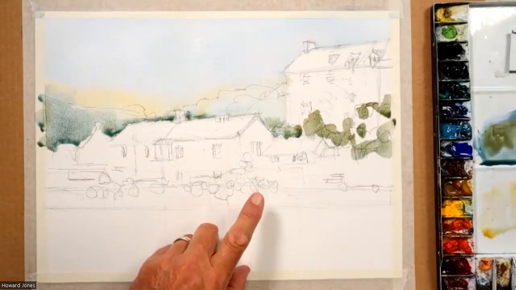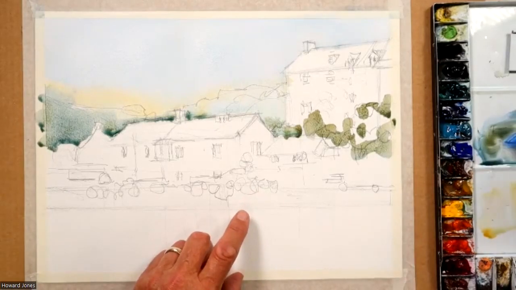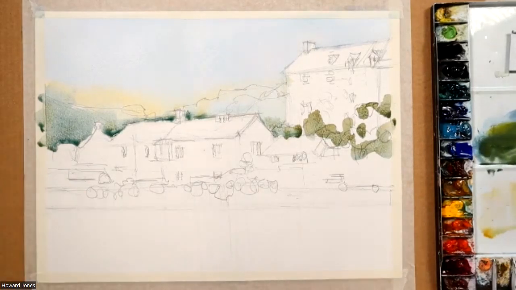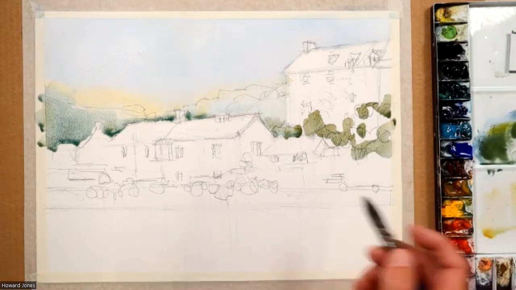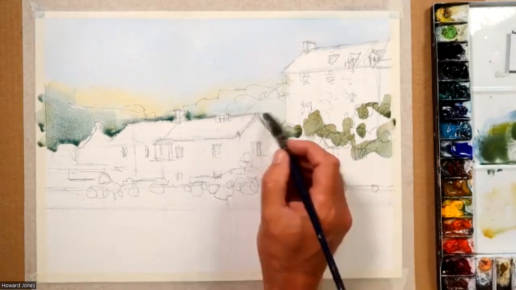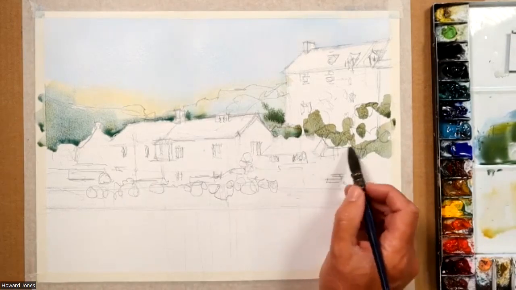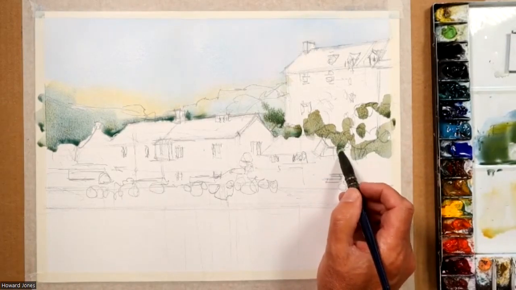So, if you can, get yourself to follow this green shape that runs right through the painting. It comes from the background, as you just saw me paint, into in front of some of these buildings.